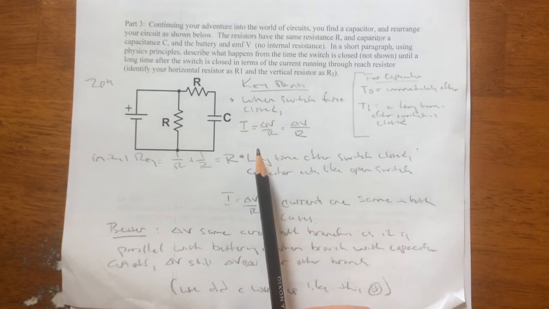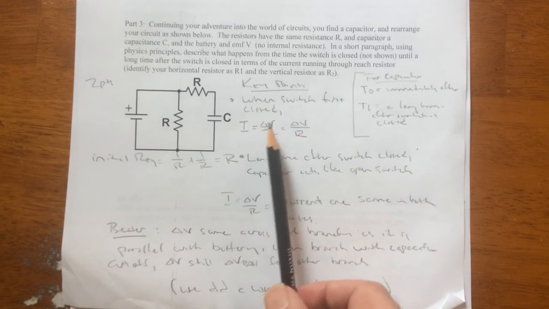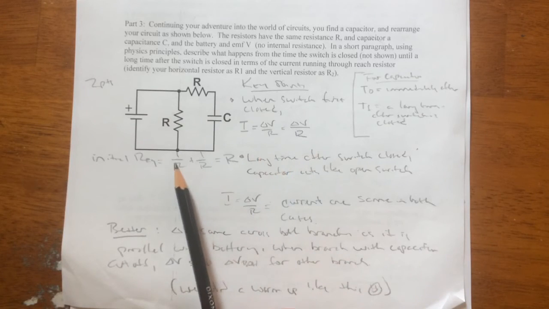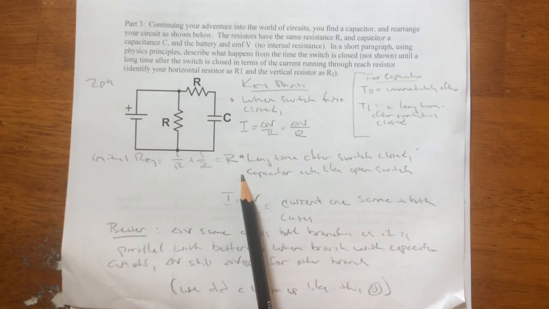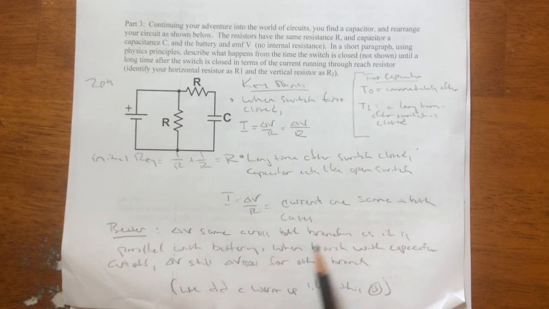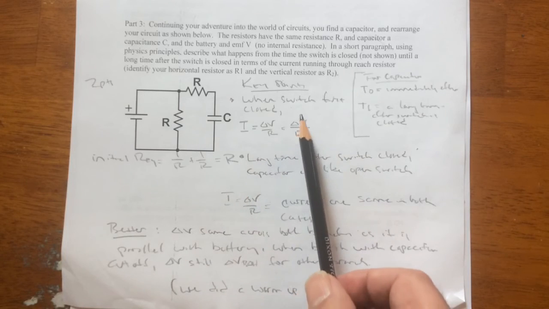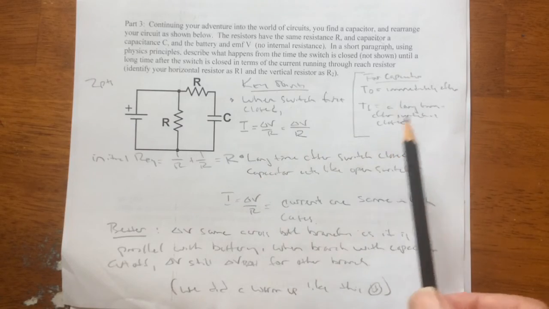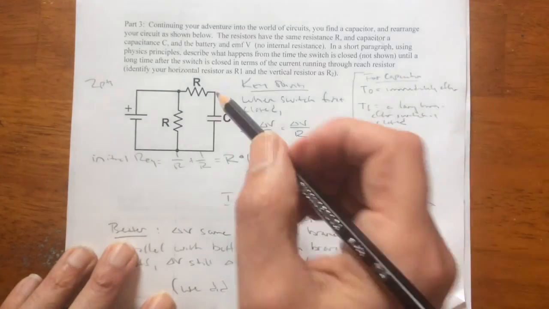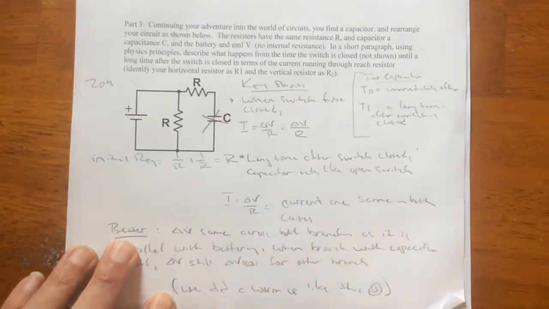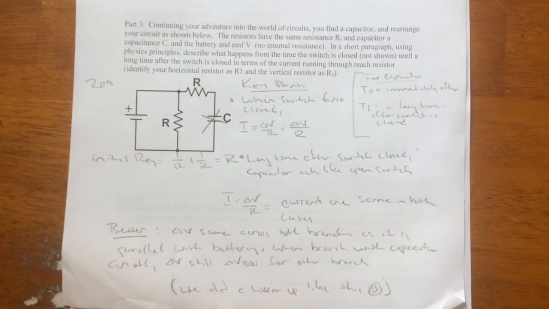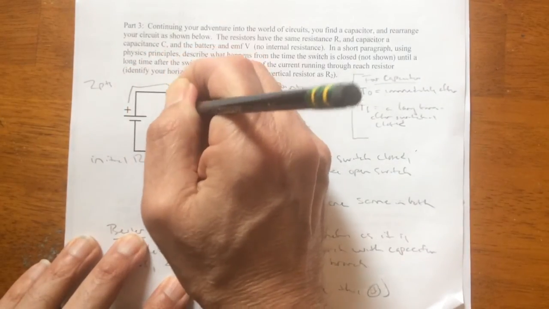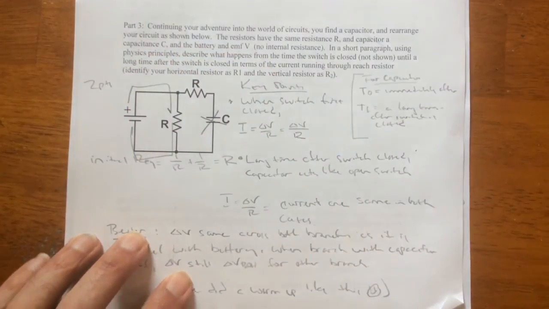So the switch is closed. Your current is V over R. V doesn't change. Your R, you can solve. So your current is V over R, easy money. Second, a long time after, your capacitor acts like an open switch. It's fully charged. No current through there. All your current now is going to flow through there. You're going to get the same resistance.